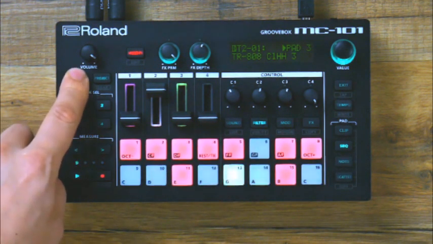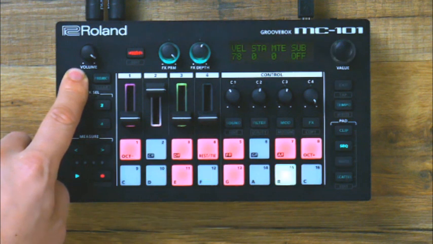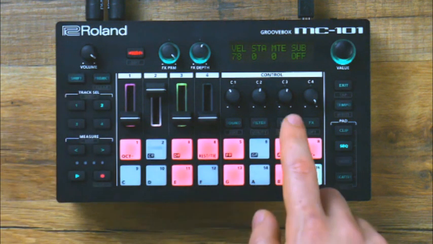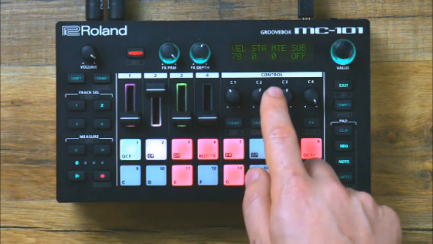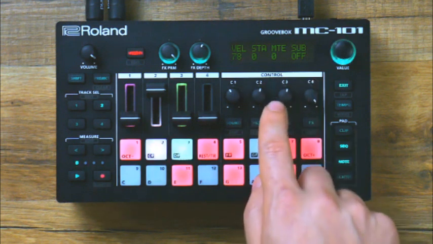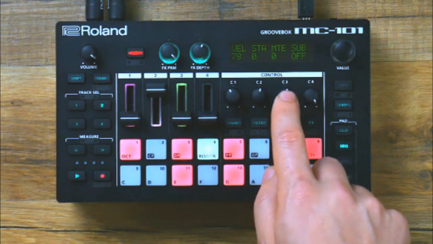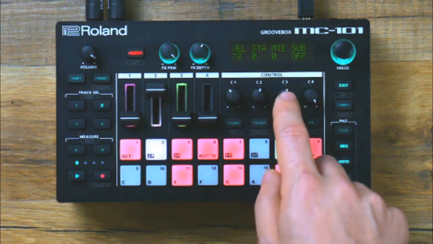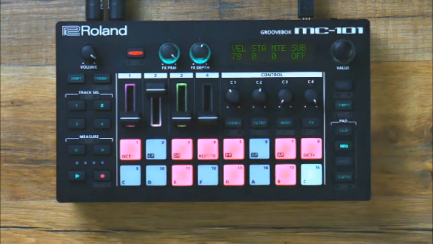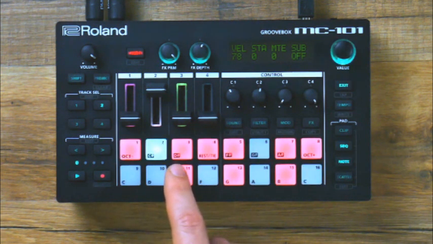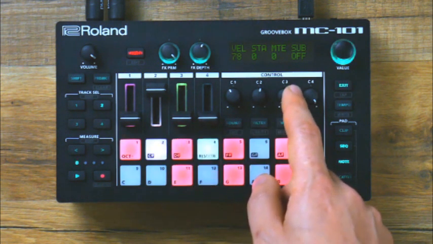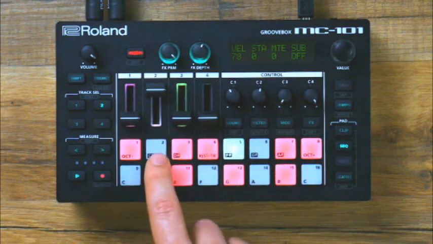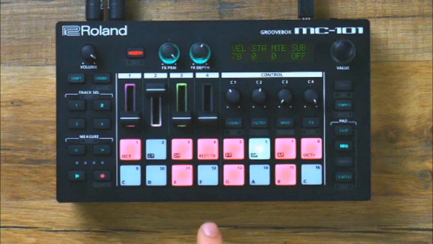And if I hit Shift and any of the buttons, I can see some interesting things like velocity, start time, where I can nudge it back and forth, and then mute percentage and substep. These are drum-specific options that let you do some interesting stuff. Mute percentage will introduce probability to the step that you're programming it on. It basically gives a percentage that that drum hit will be muted every time the sequence is looped around.